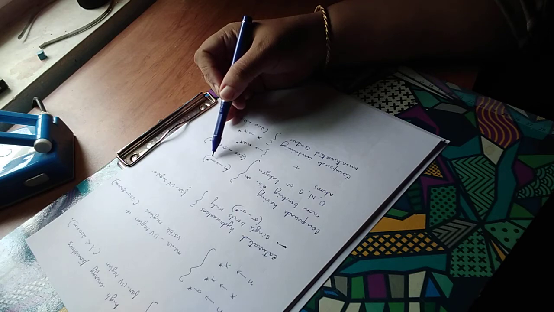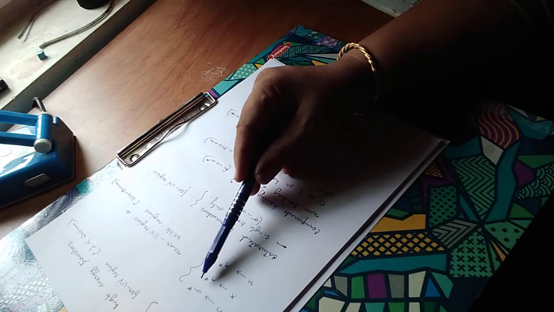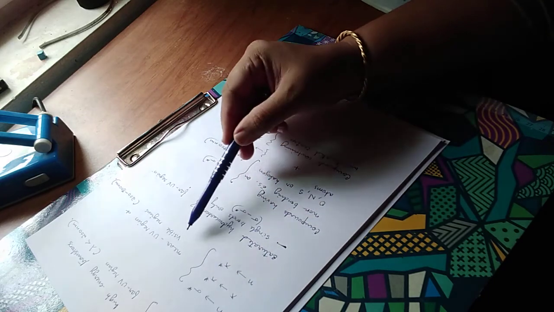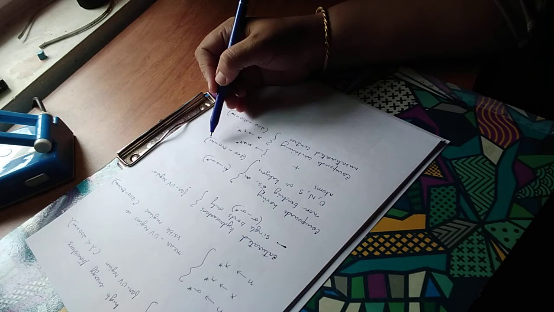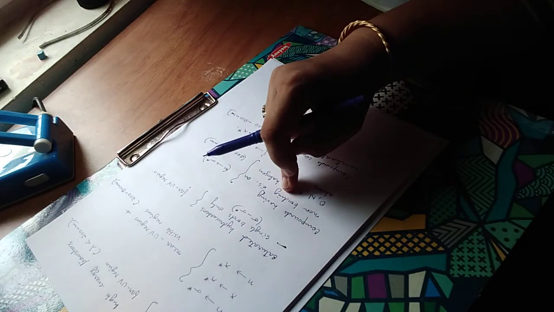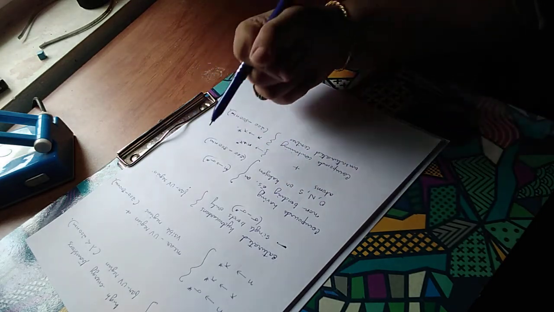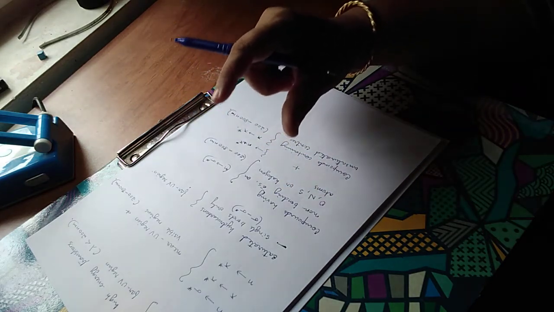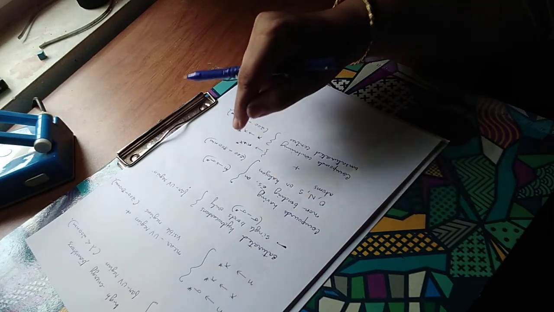Since it is n to sigma star, as said earlier, it will be shown in the near UV and the visible region, that is from 200 to 800 nanometers. So in UV visible spectroscopy you will be able to identify compounds having non-bonding electrons.